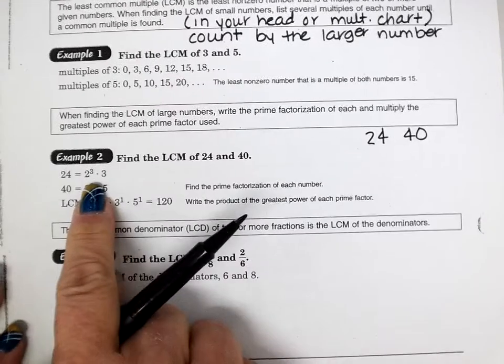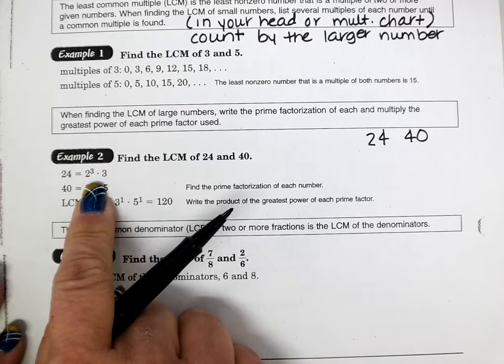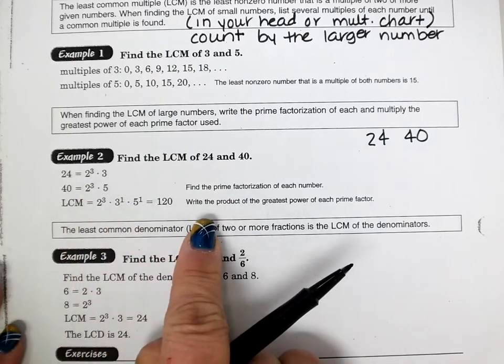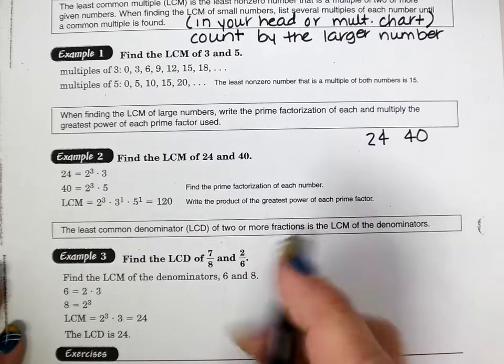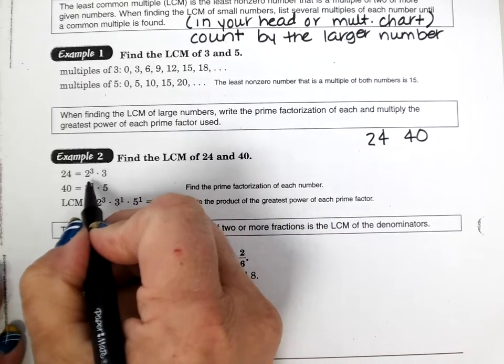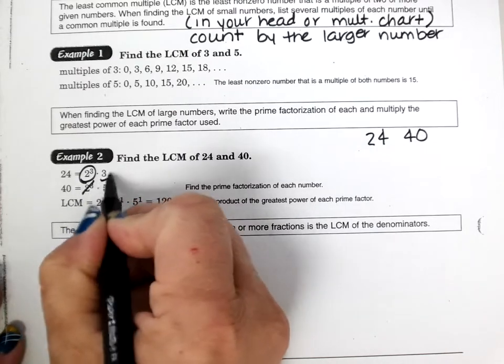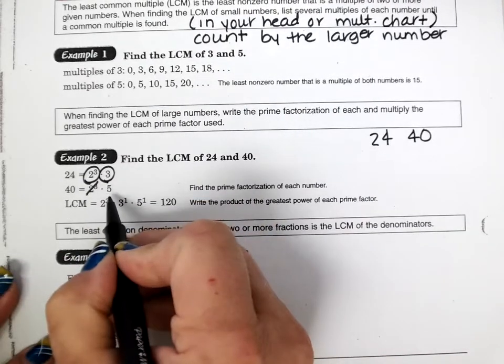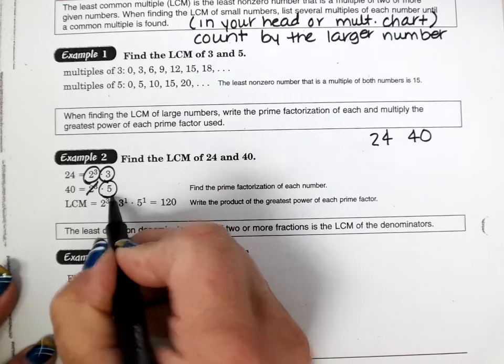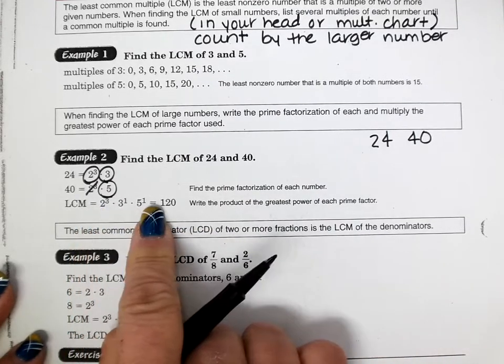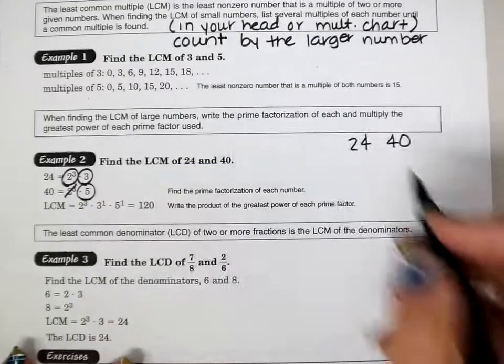So what they did was they made trees, and then what you have to do is find the greatest power of each prime factor. So you can only use it once. There it is, there's the greatest power of that factor, and that's the greatest power of 5, and then you take and multiply all those together. So here's what I'm going to do.